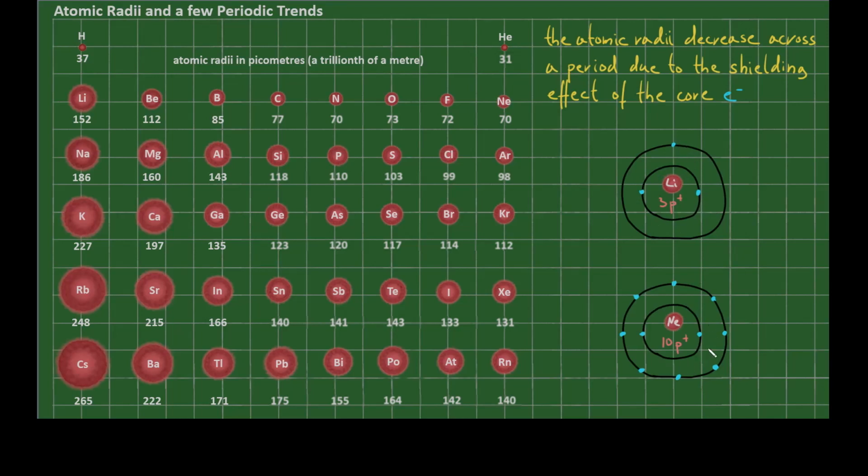In case of neon, we have 2 core electrons and 8 valence electrons. Shielding effect, in its simple form, can be explained as follows. The core electrons shield the valence electrons from the pull of the protons inside the nucleus. Recall that there is an electrostatic attraction between the electrons and the protons.